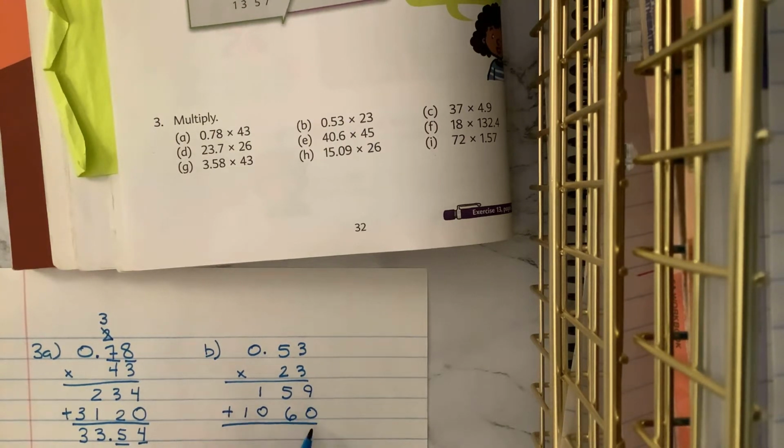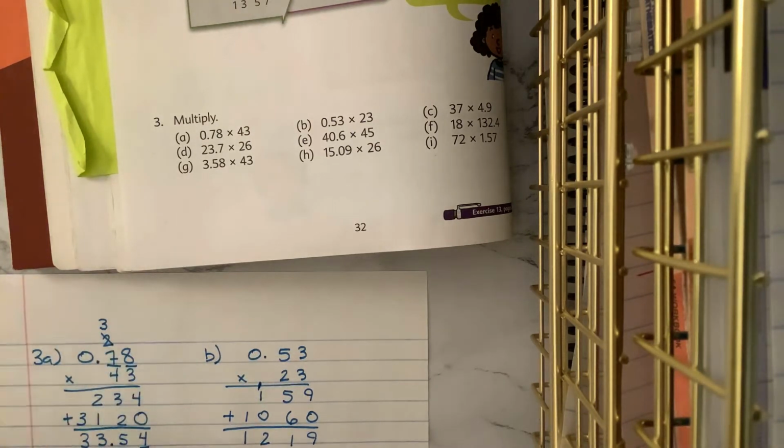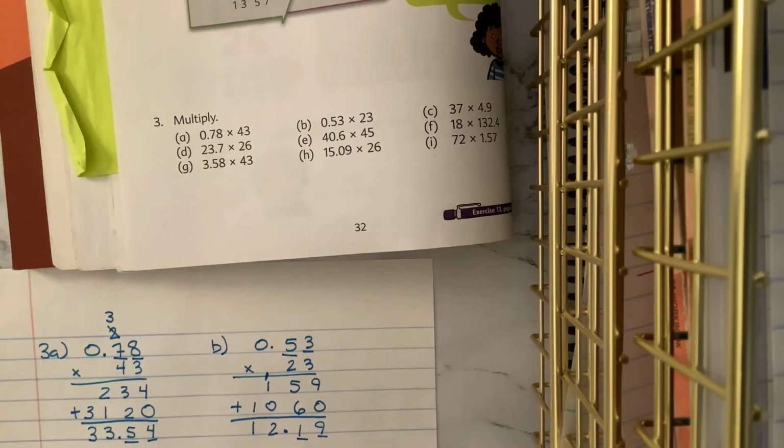Now we add 9, 11, 2, and 1. Now we look back at the problem. I see 1, 2 decimal places, 1, 2 in the answer. So we want to put our decimal point there. So we get 12 and 19 hundredths.